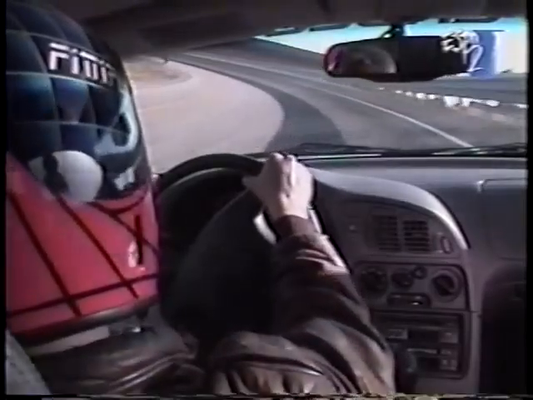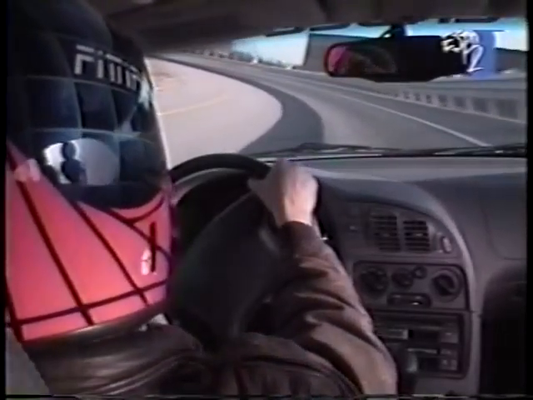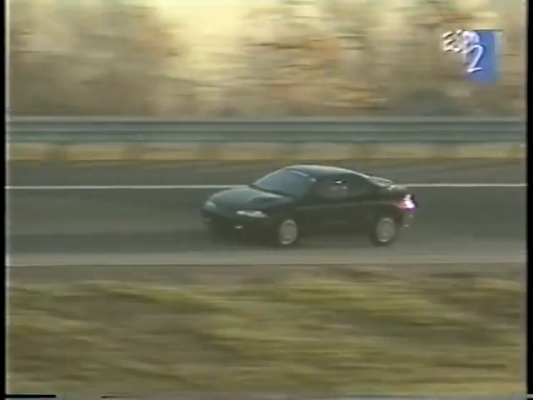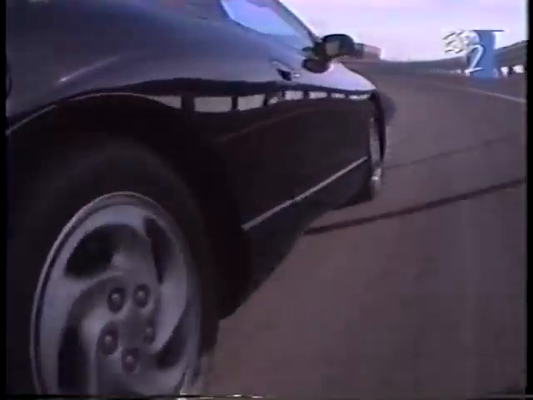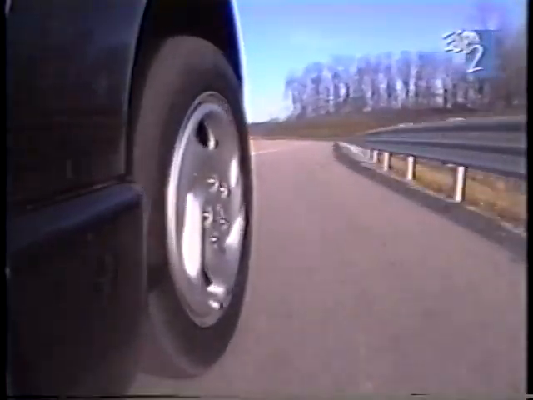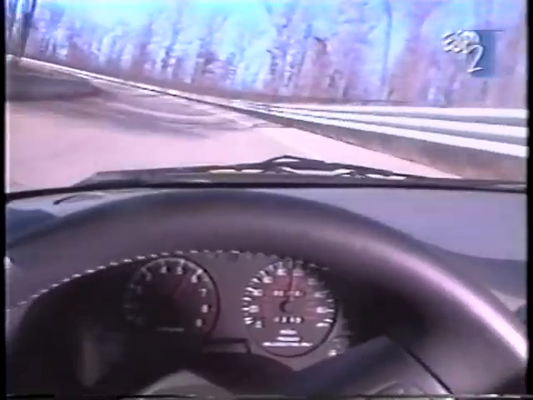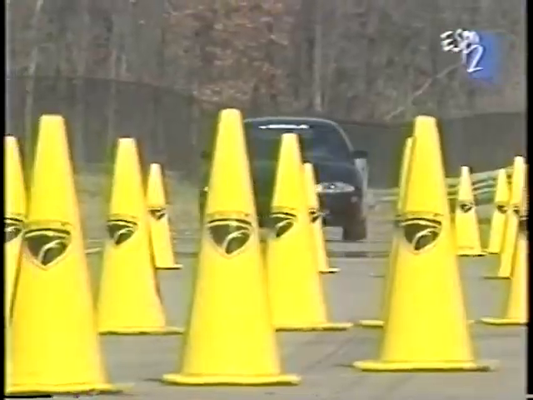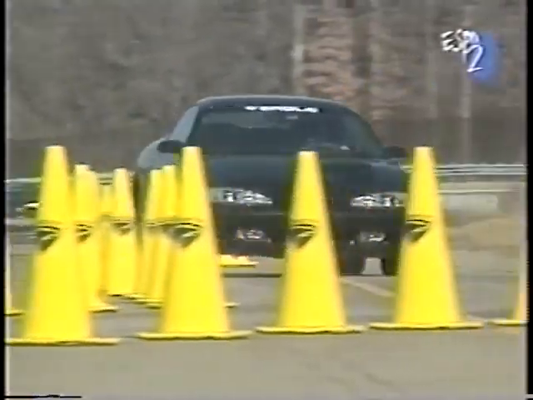This is what this 1.5-mile test track looks like to the driver. High-speed banking, the guardrail only inches away. A series of tricky S-turns. Up on the banking and onto the back straight. And then a quick chicane.